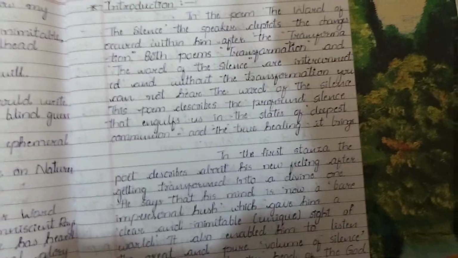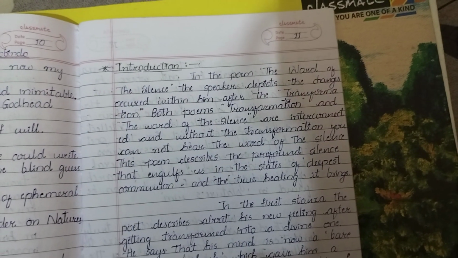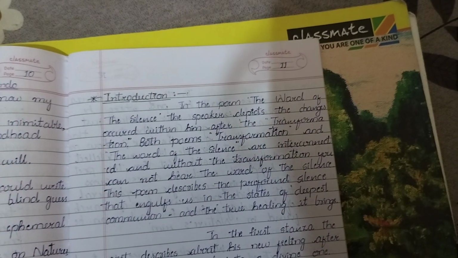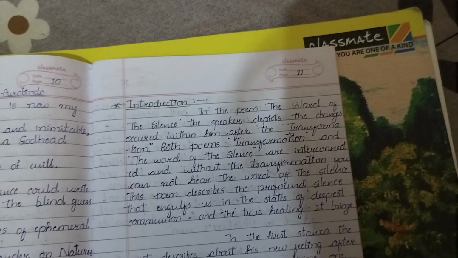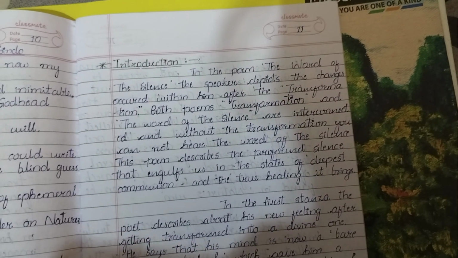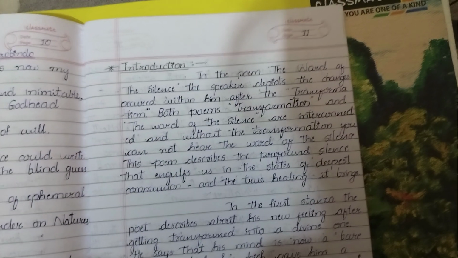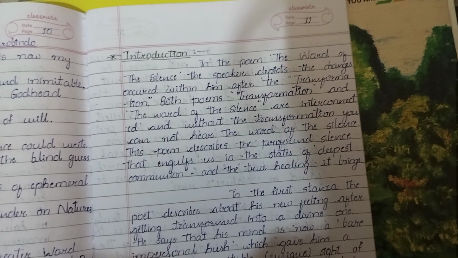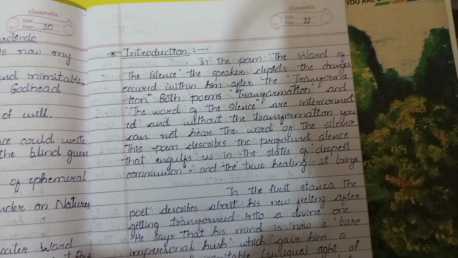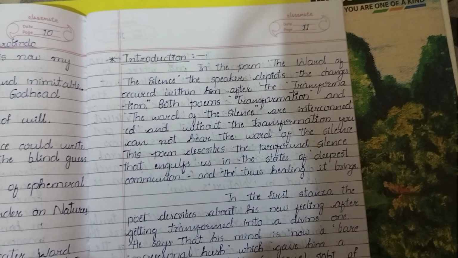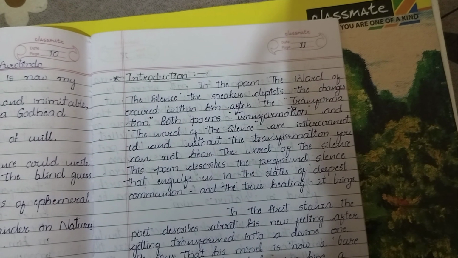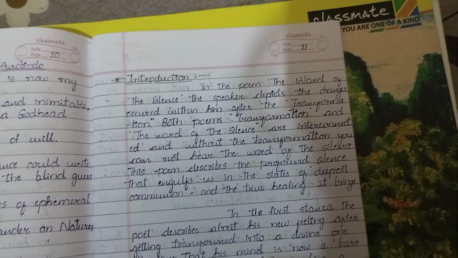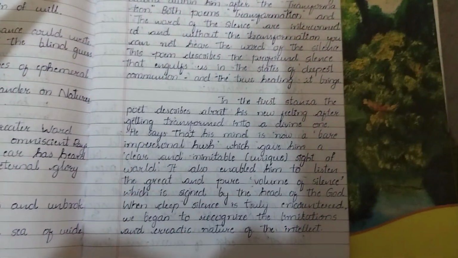तो इसका इंट्रोडक्शन मैं कुछ इस तरह से लिखी थी. इंट्रोडक्शन. In the poem The Word of the Silence, the speaker depicts the changes occurred within him after the transformation. Both poems, Transformation and The Word of the Silence, are interconnected, and without the transformation you cannot hear the word of the silence. This poem describes the profound silence that engulfs us in the states of deepest communion and the true healing it brings. तो ये द वर्ड ऑफ द साइलेंस की समरी कुछ इस तरह से है.